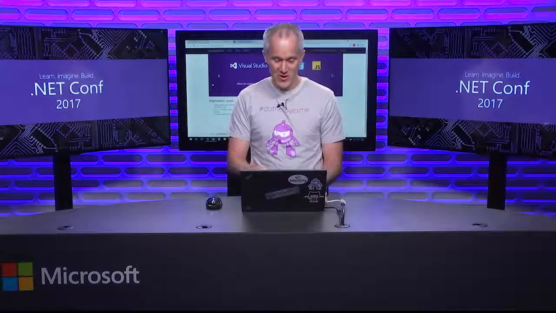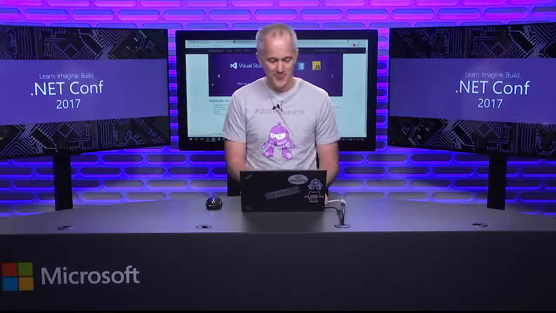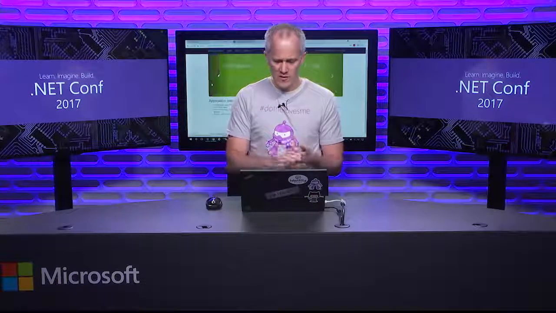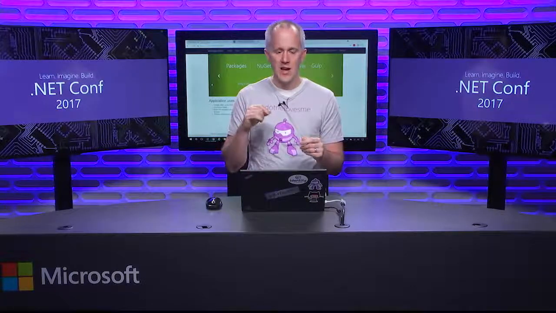So that's 2FA using authenticator apps. It's just there in the templates. You can use it. Learn more later this week by watching Barry Dorans' talk. Okay, so that's revamped authentication. Let's go take a peek now at those SPA templates, those single-page application templates that we saw previously.